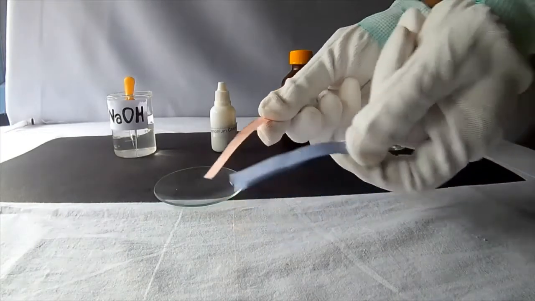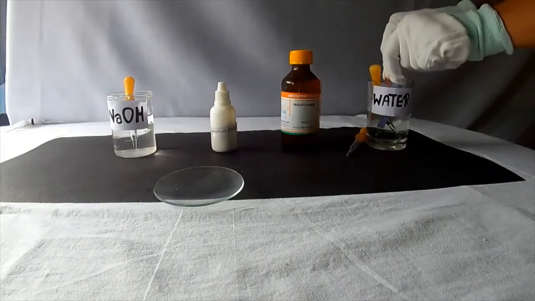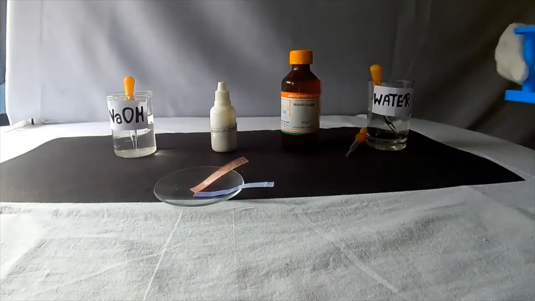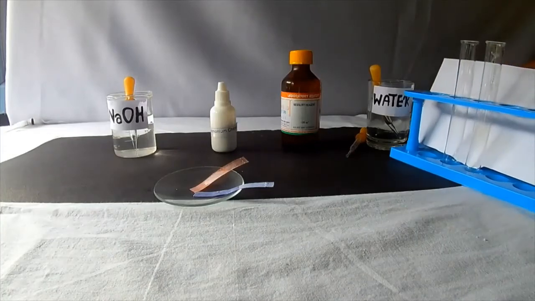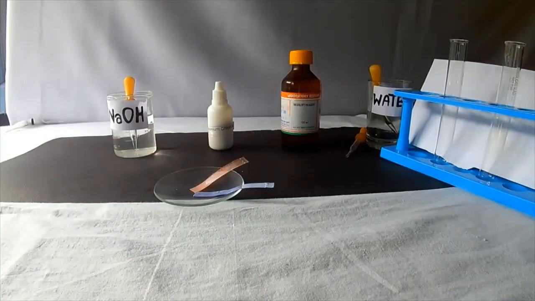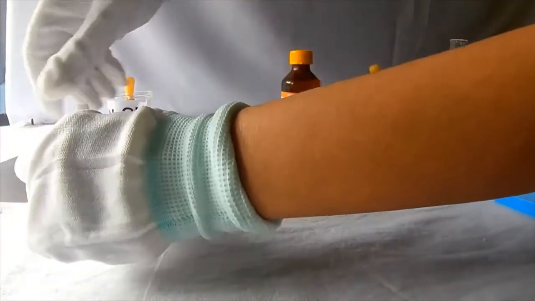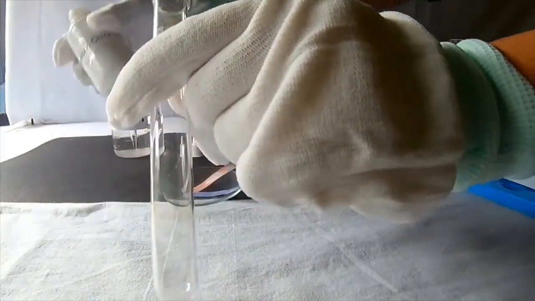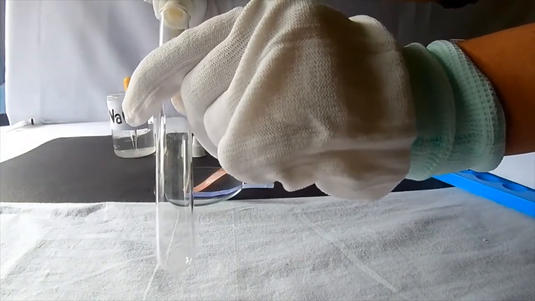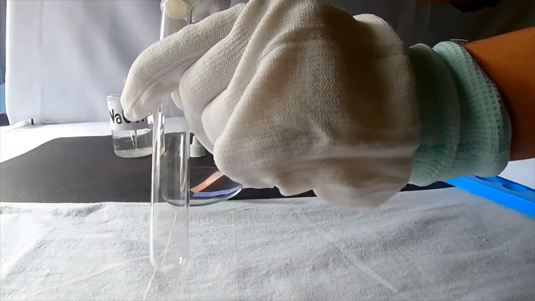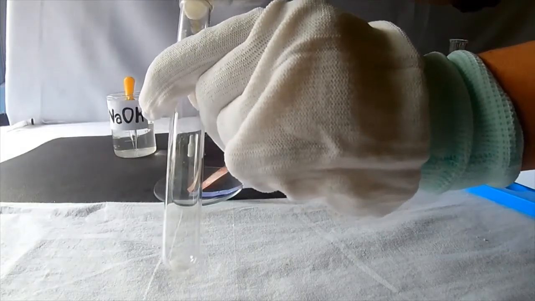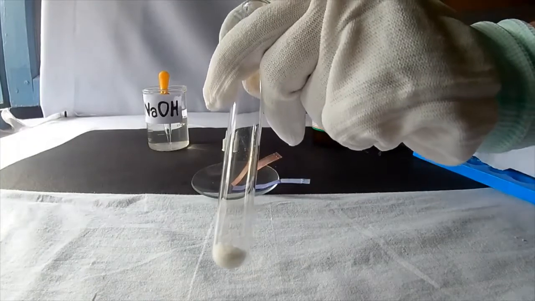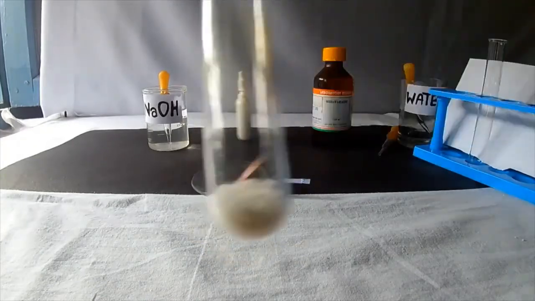take red and blue litmus paper, dip it into the water so that they are moist. Test tubes. Take ammonium chloride salt, add little ammonium chloride salt into the test tube. Be careful while adding. Now the salt is ready.